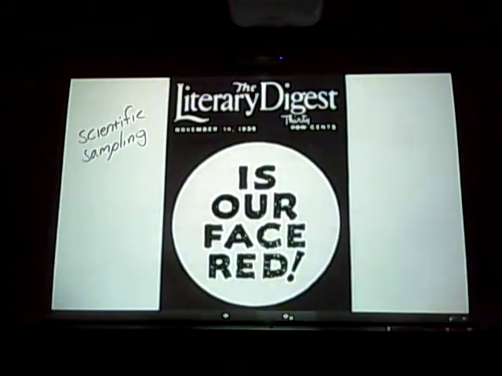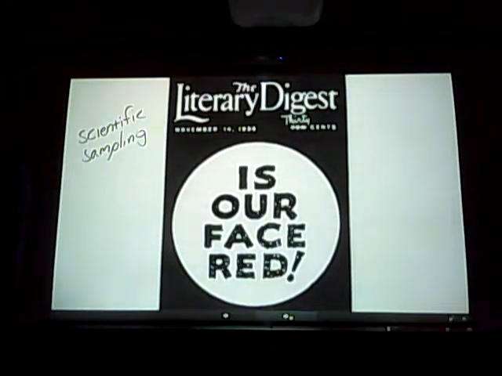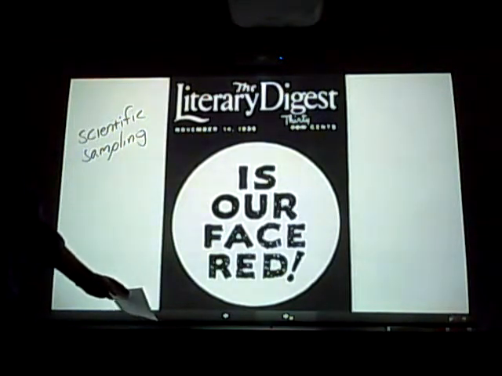So Literary Digest used a straw poll. They mailed out a whole bunch of ballots that said, okay, check here if you're going to vote for Roosevelt, check here if you're going to vote for Landon, and then mail it back to us. They got about 20% back. Okay, now they mailed out like 10 million ballots, and they got like 2 million back. So they're like, we asked a whole ton of people.